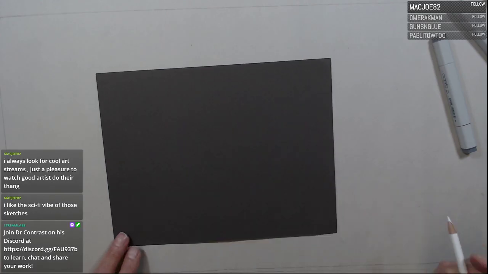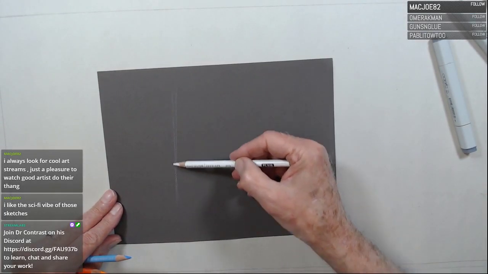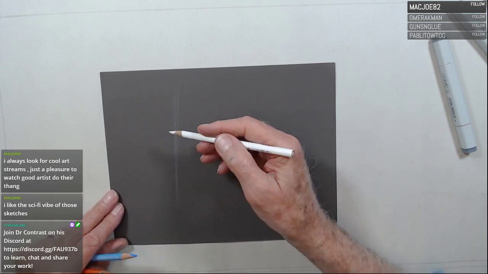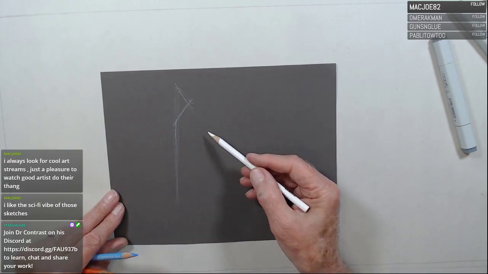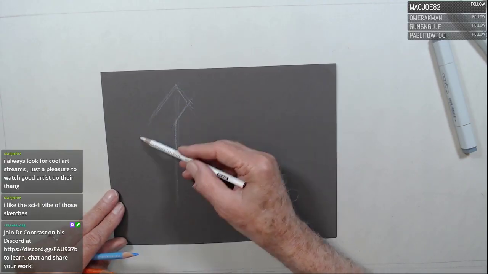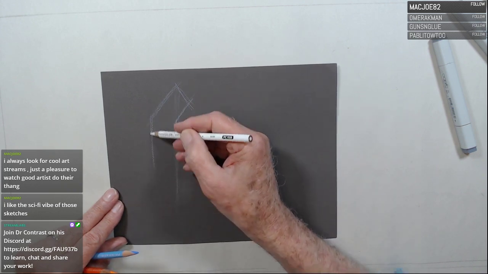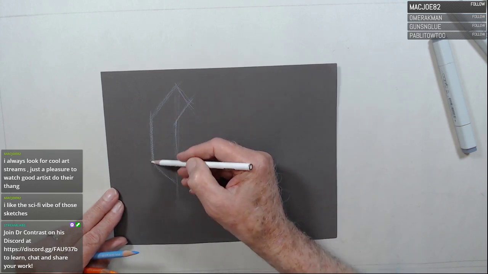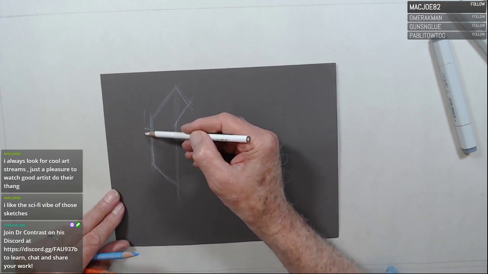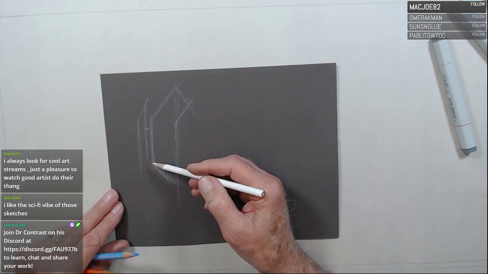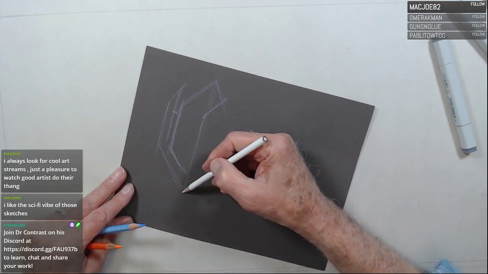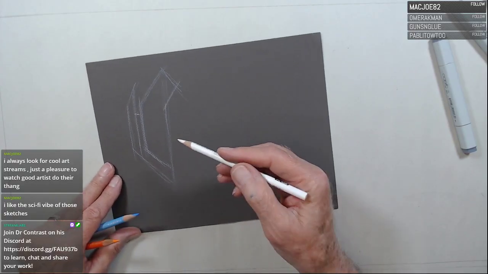So there's two. Let's go after one more piece here. Let's have some fun with this guy. Let's just kind of change gears. A little more geometric here. Just lay in a sketch.